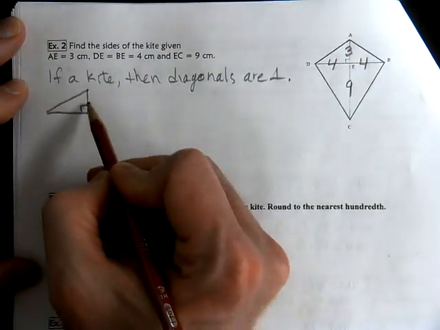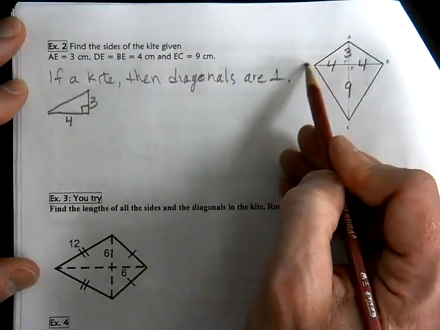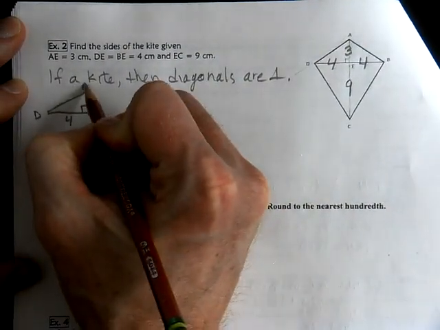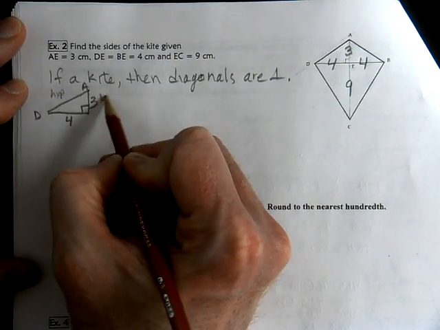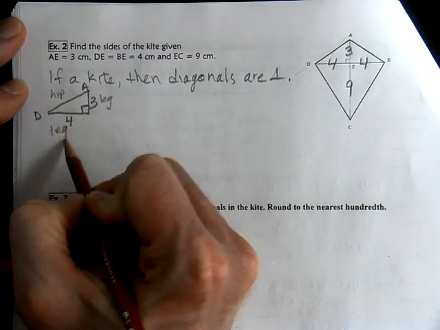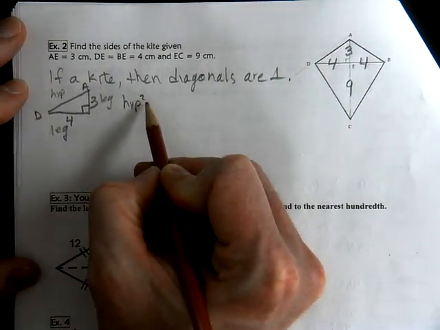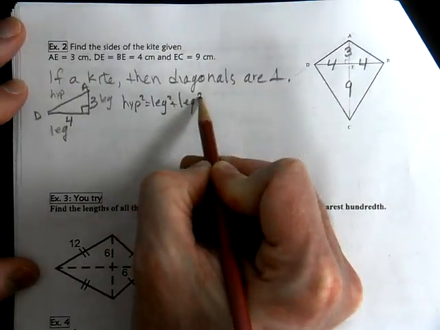So we have a 3 and a 4, and our unknown amount, we'll call this AD. AD is the hypotenuse, 3 is a leg, and 4 is a leg. So we're going to do hypotenuse squared equals leg squared plus leg squared.